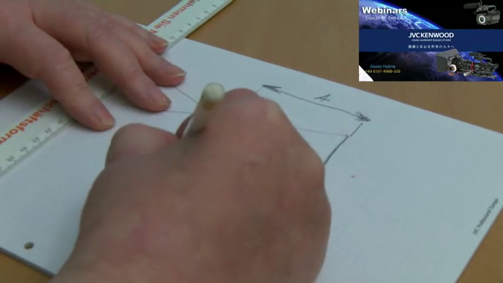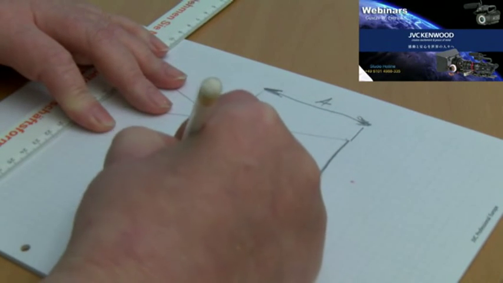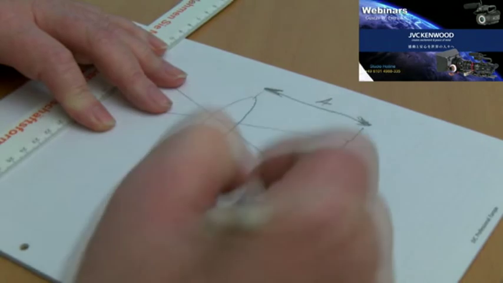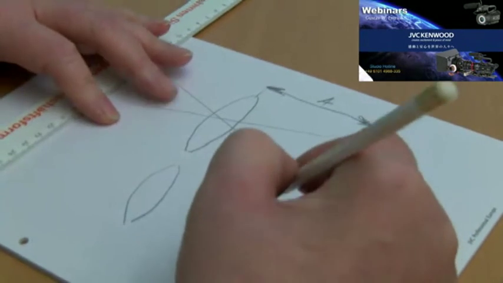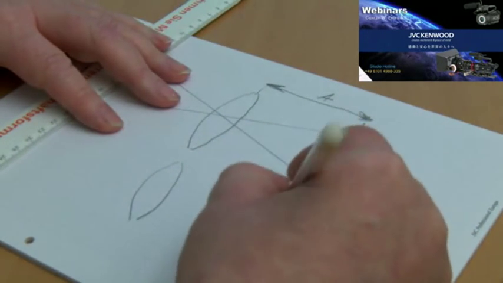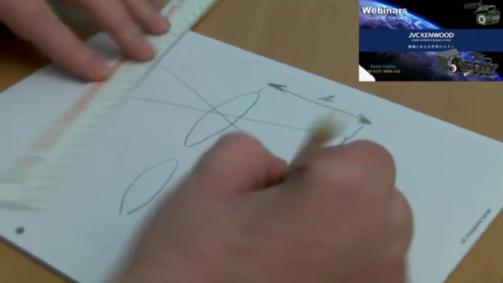Now we make the same drawing below, and we also have a full format optic.